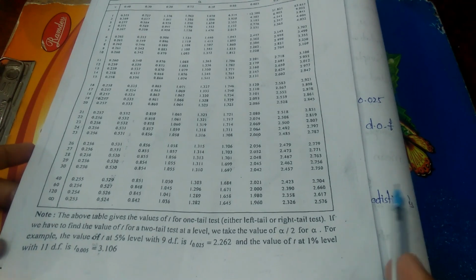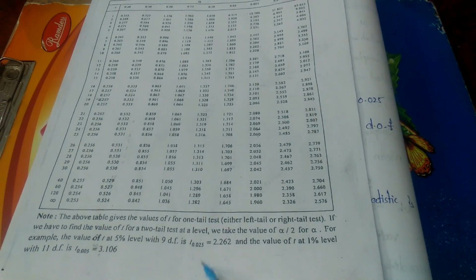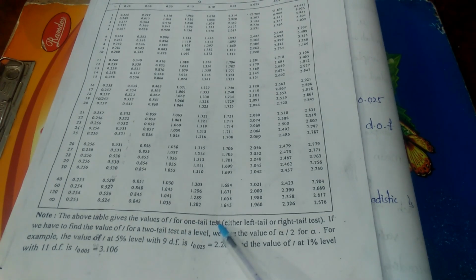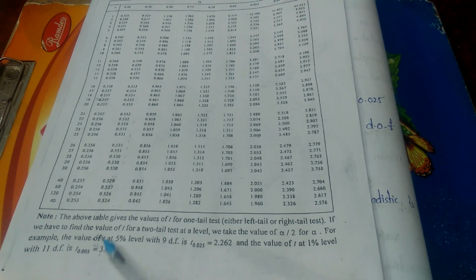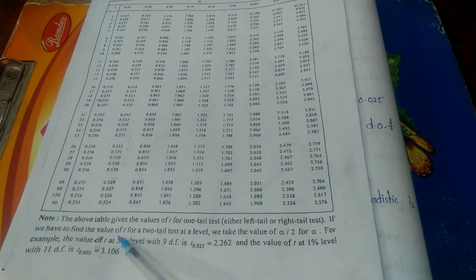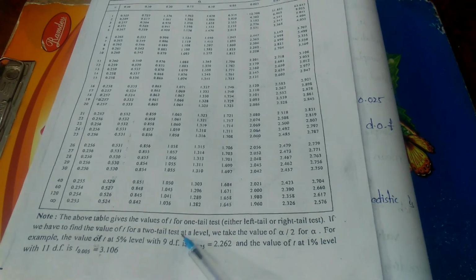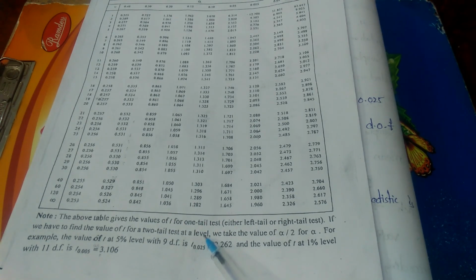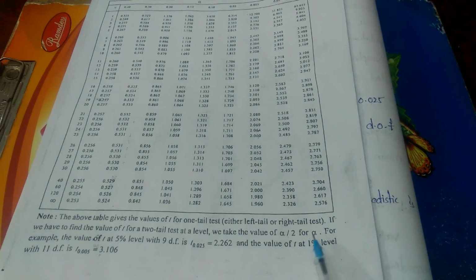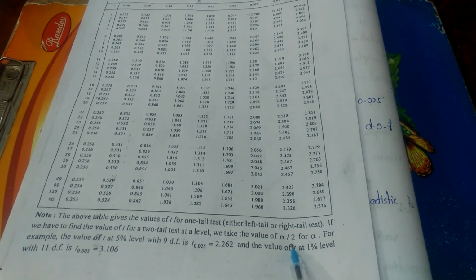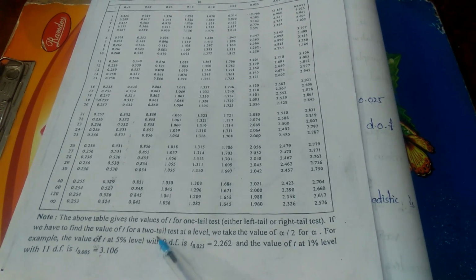Now in the note point also you can see, the given table values of T are for a one tail test. In the one tail test, it can be either the left tail or the right tail. So if we have to find the values of T for the two tail test at any level, then we will take the value of alpha by 2 for alpha. It means instead of taking alpha, we will take alpha by 2 for the t test under the two tail test condition. The example is also given here.